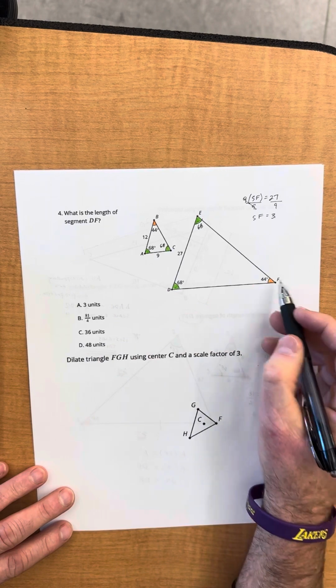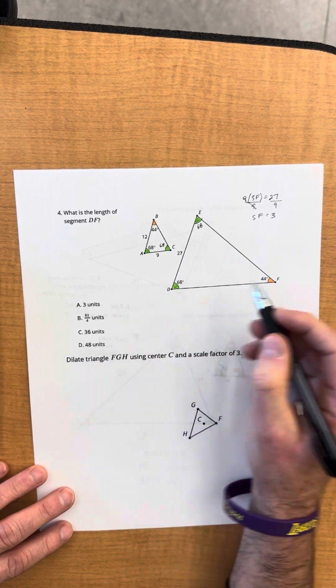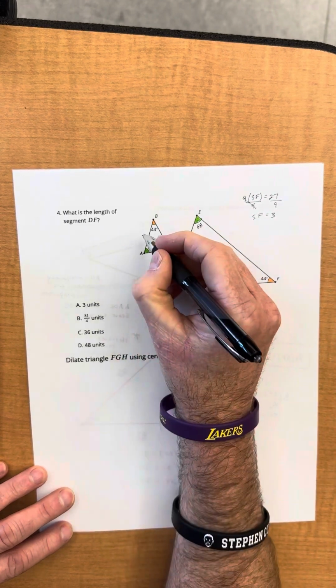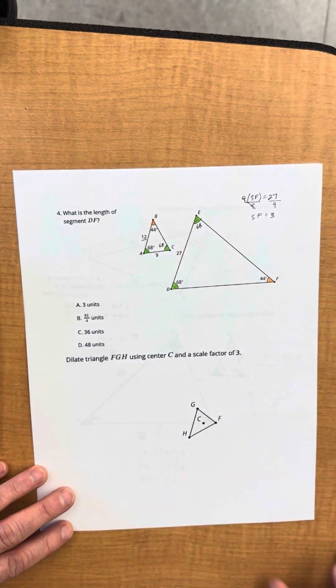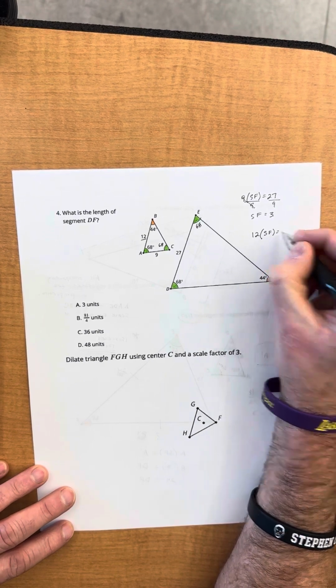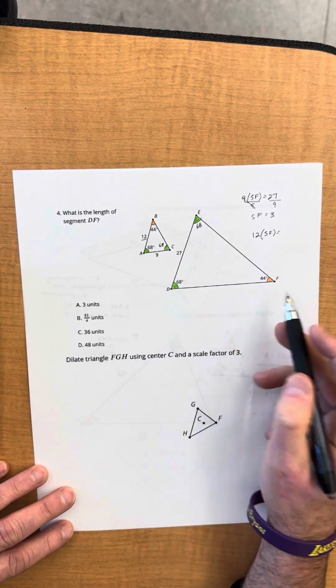Now we got to figure out DF right here, which is green to orange. Now, because they gave us 12, you can just go 12 times your scale factor equals DF.